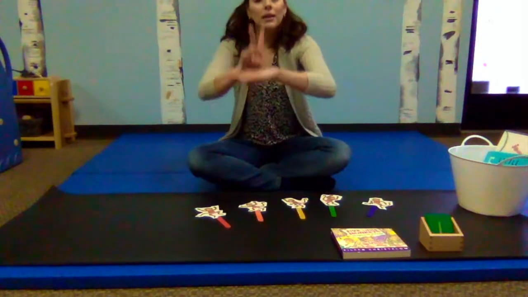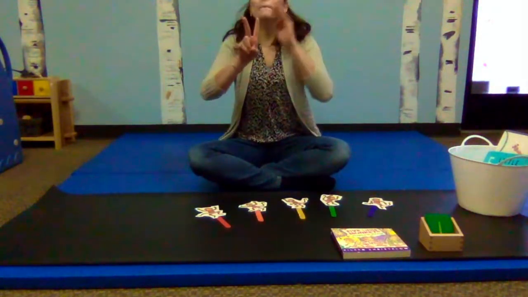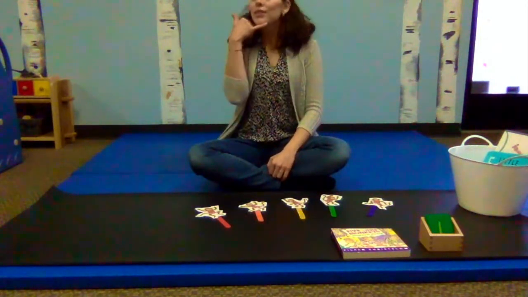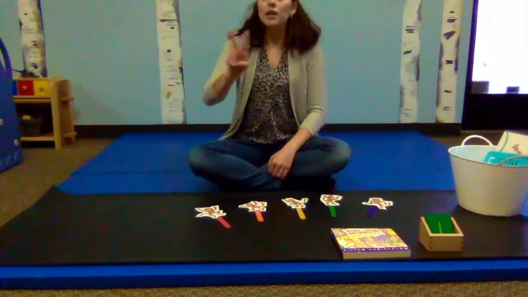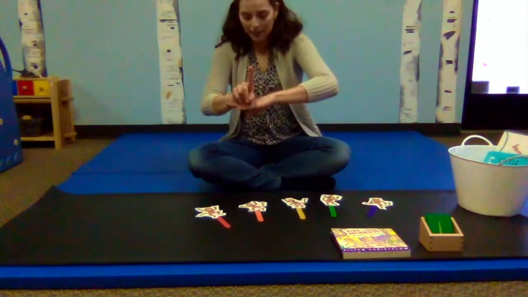2 little monkeys were jumping on the bed. One fell off and bumped his head. Mommy called the doctor and the doctor said, no more monkeys jumping on the bed. So 2 minus 1 is 1.